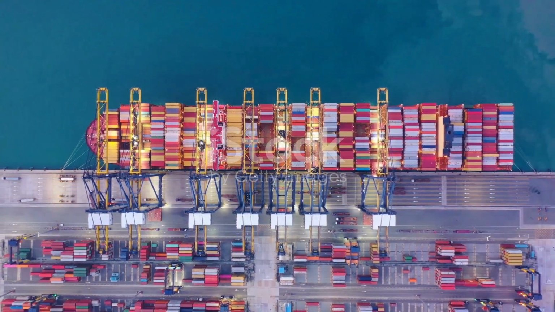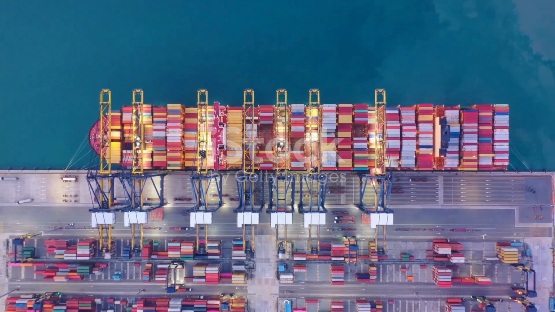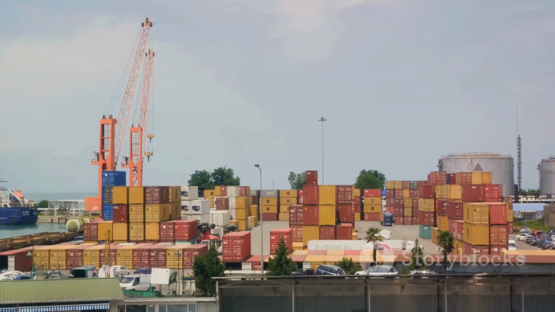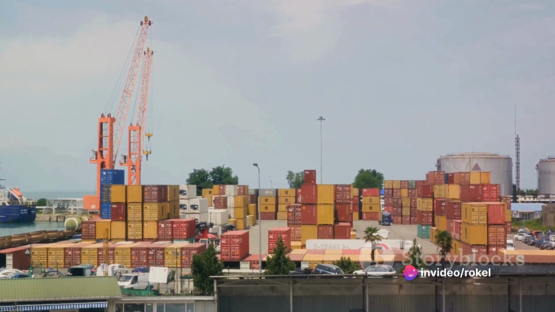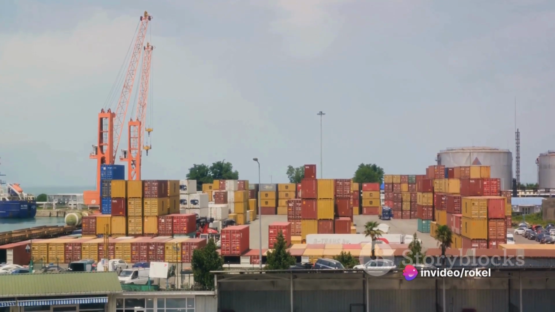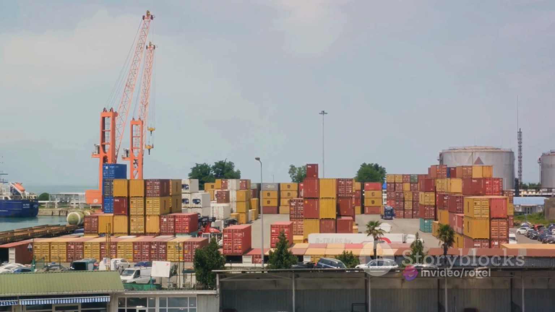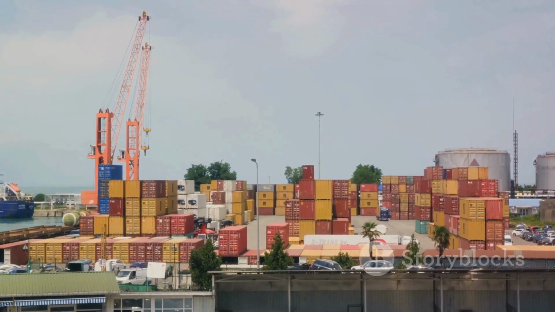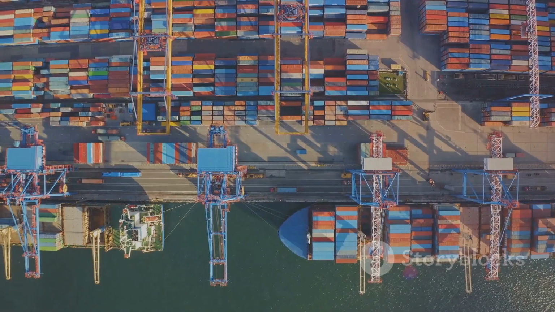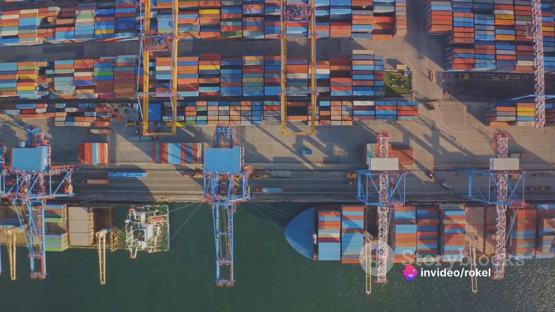First, it acts as a receipt of goods, confirming that the carrier has received the cargo and it's in acceptable condition. Second, it serves as a contract of carriage, outlining the terms and conditions under which the cargo will be transported. And third, it's a document of title, meaning it gives the bearer or consignee the right to claim the goods at the destination. Now, who issues this document?